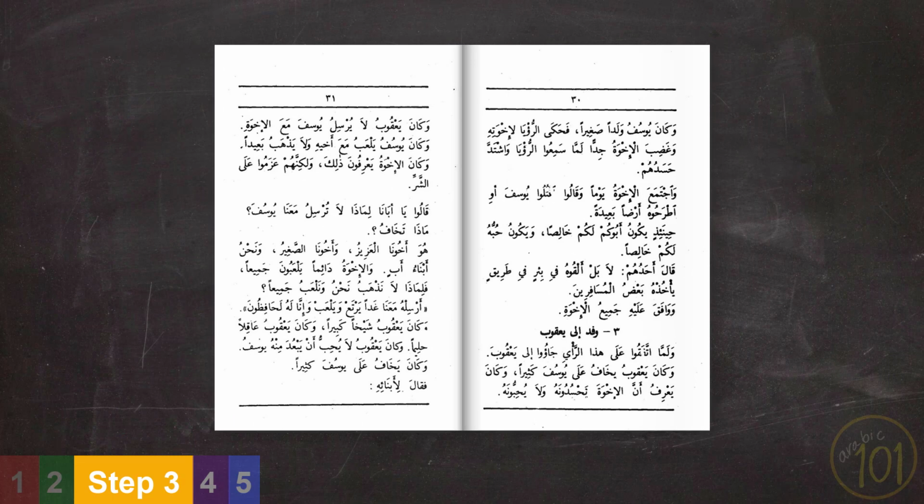Another big advantage is that these stories will be familiar to you if you've ever read the Quran before, or even its translation. So you will see words here and there that are familiar to you, which helps you move forward with a lot of confidence.